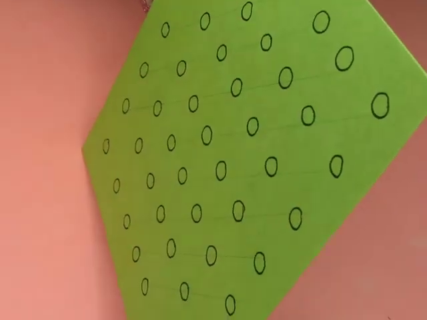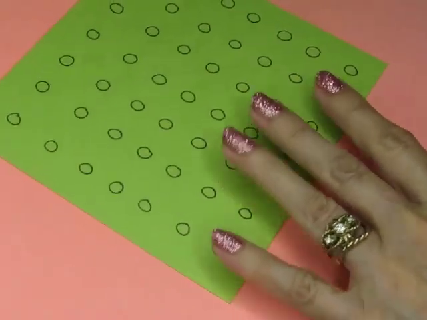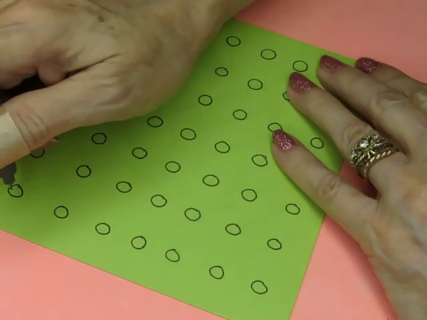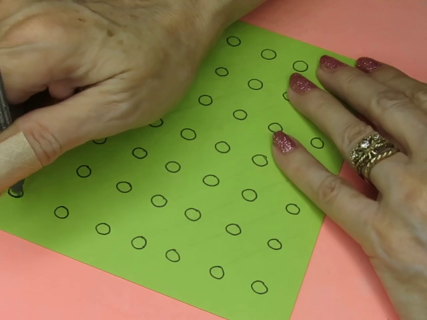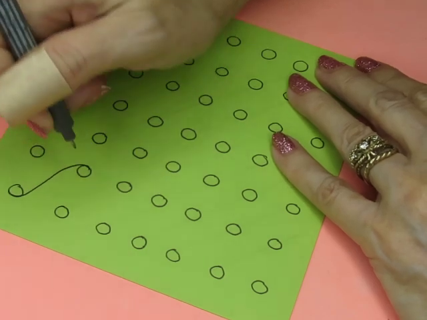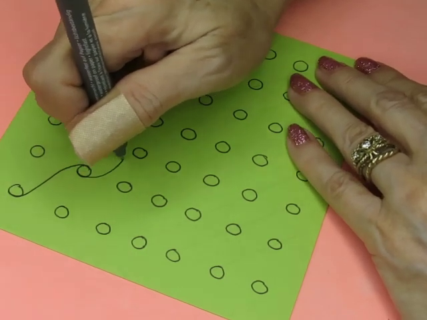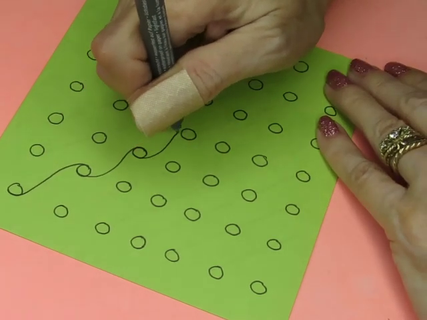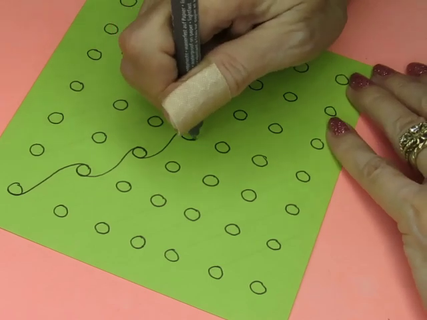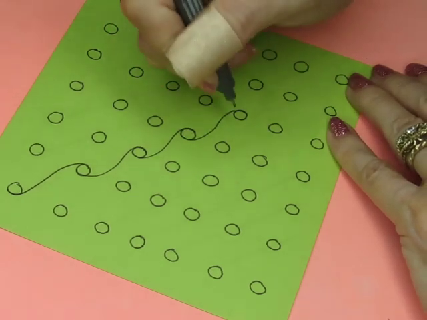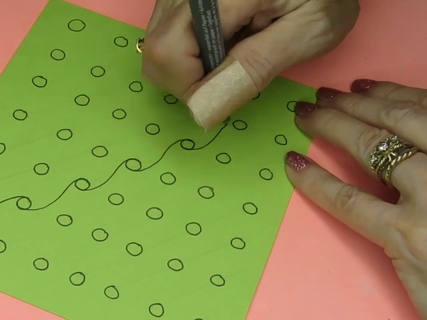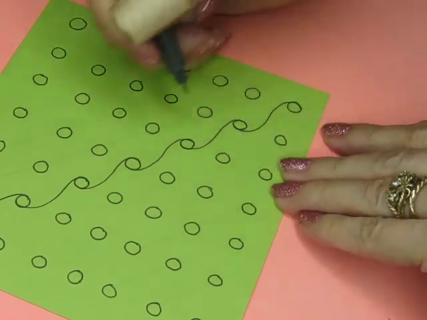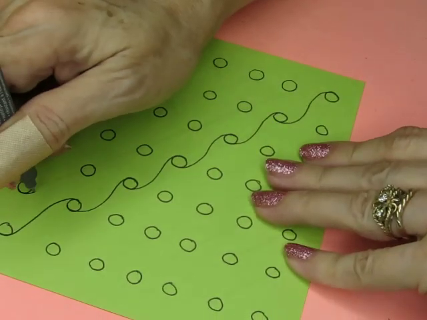Just gently. Just enough so I can see it. And for sure, we're doing this first line all the way.